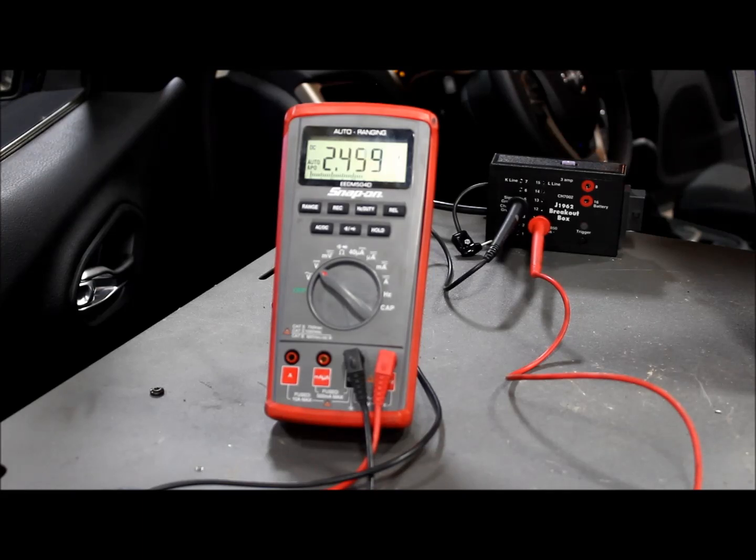Now I'm going to go turn the key off, and let's see how long it takes before this drops back to idle or sleep.